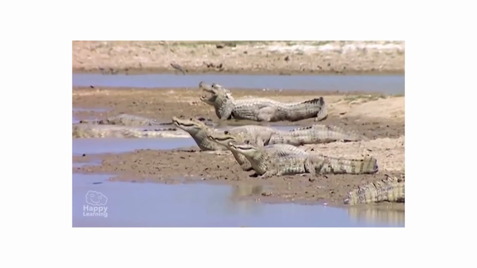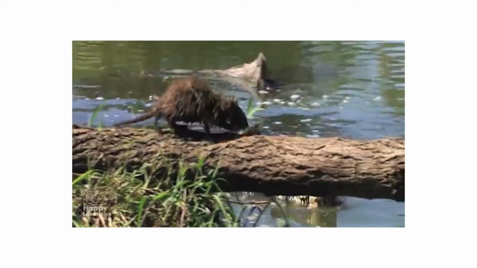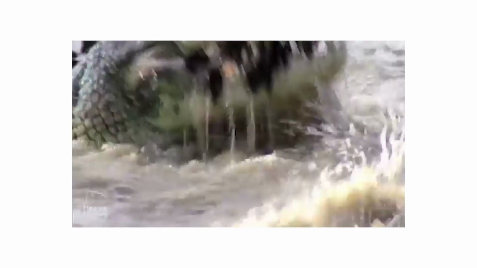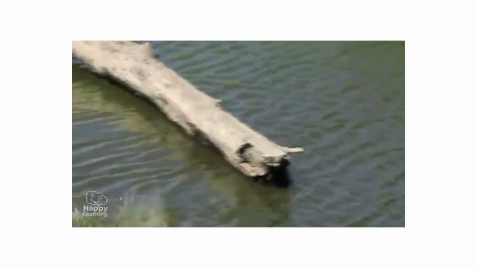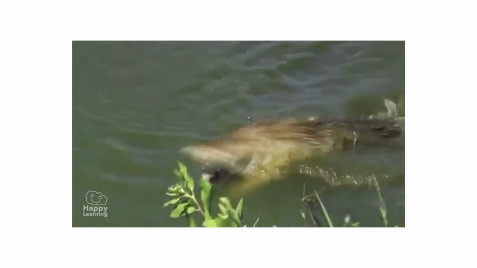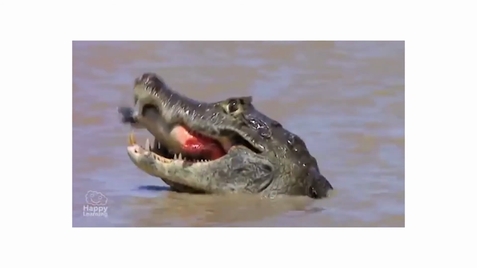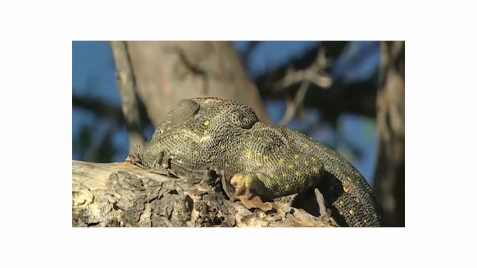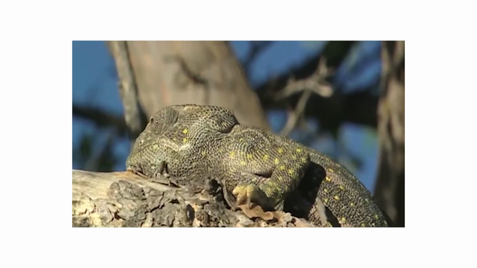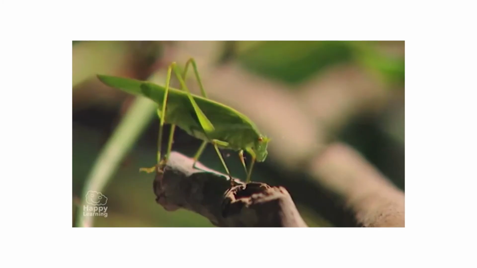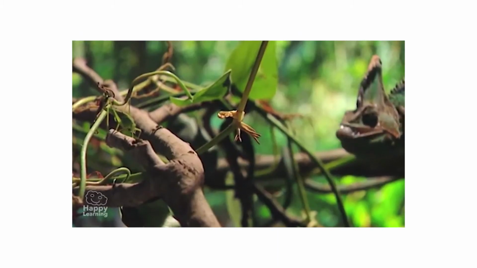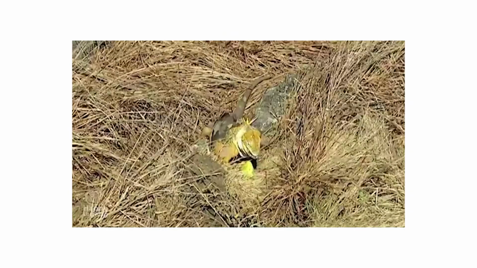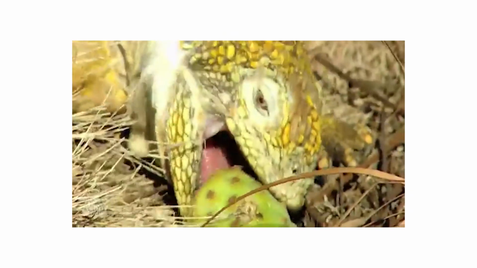As for feeding, well, most reptiles are carnivorous. They hunt. Like this crocodile which has just eaten this poor rodent. Or this cute chameleon with its long, sticky tongue that catches all kinds of insects. Look, look! As we said already, most reptiles are carnivorous, but some, like this iguana, are herbivorous.